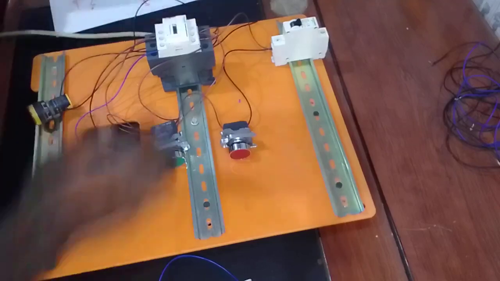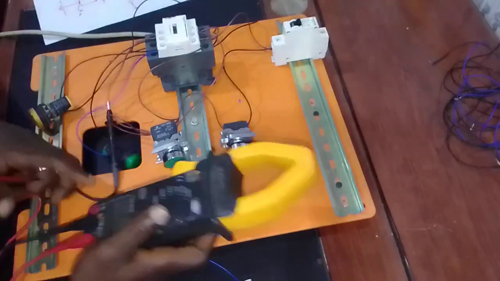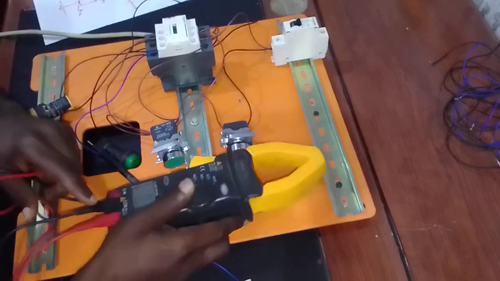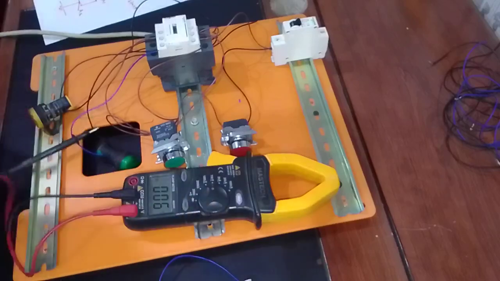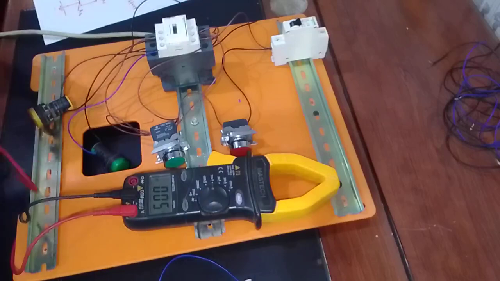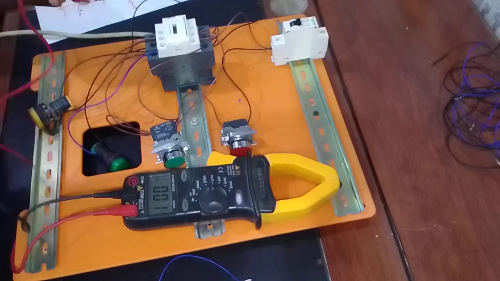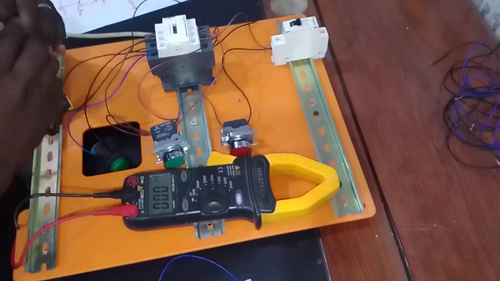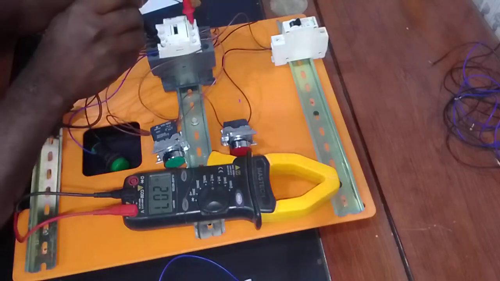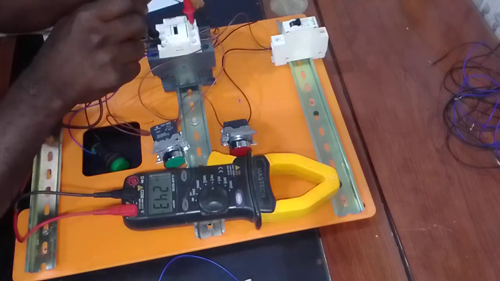Let's verify that using our multimeter. Set our multimeter on voltage. So we have our neutral here, our light here. You can see there's power there.